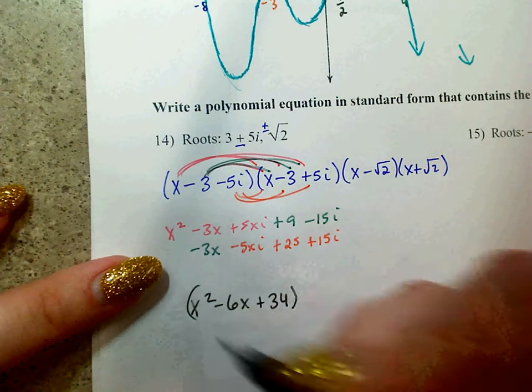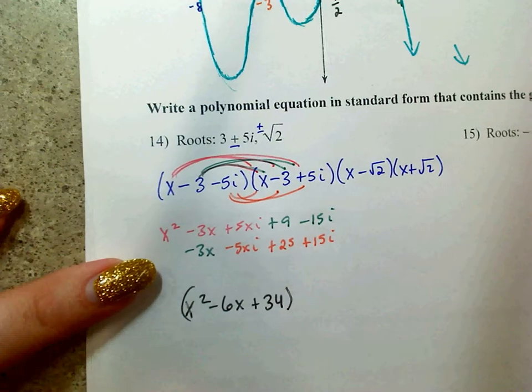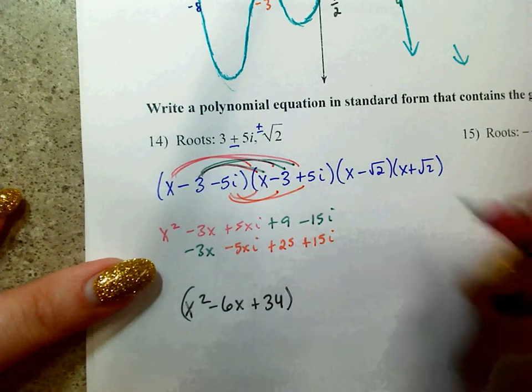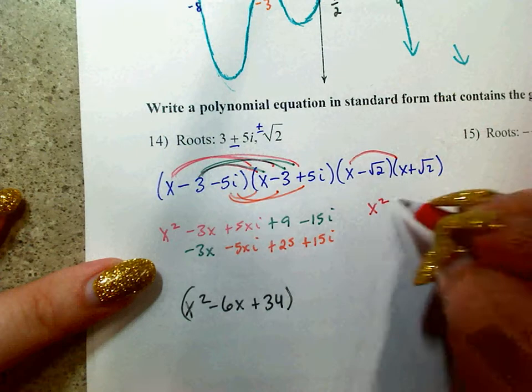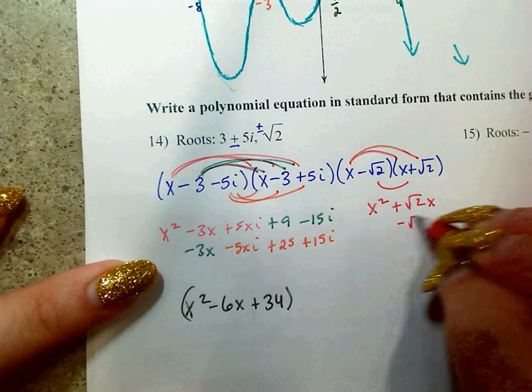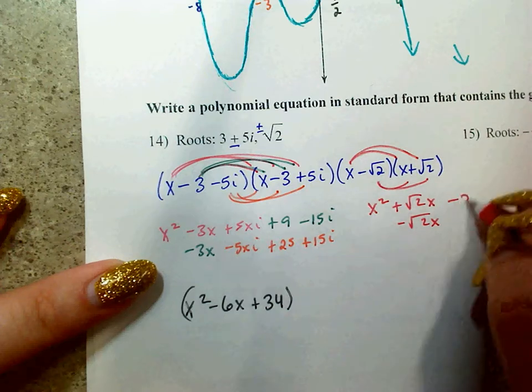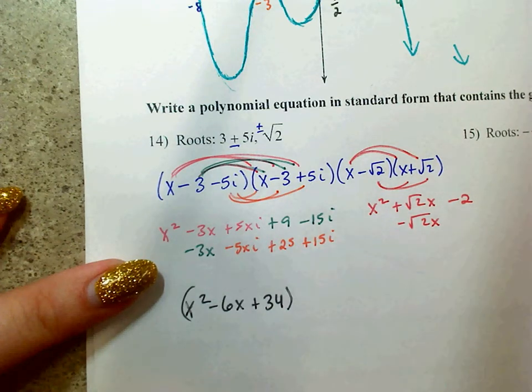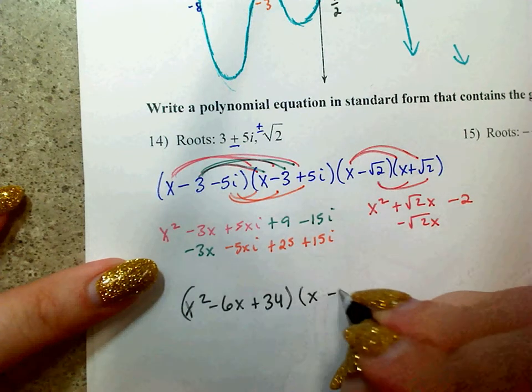Okay, so now we're going to multiply these two out. X times x is x squared, square root of 2x, negative square root of 2x, and negative 2. Square root of 2 times square root of 2 is 2. So that simplifies down to just x squared minus 2.